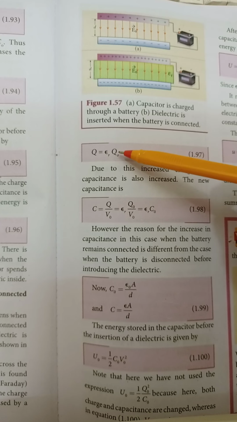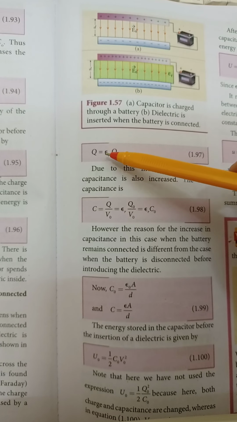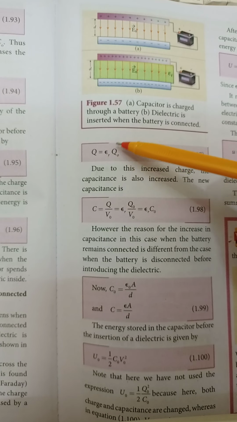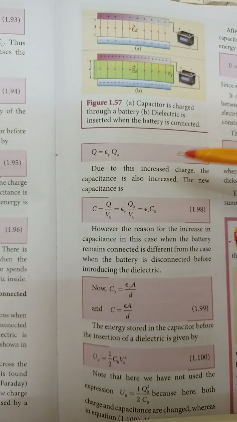Q naught is the initial charge when no dielectric is introduced, but after the dielectric is introduced, the value becomes like this. As epsilon r is greater than 1, Q increases. Due to the increased charge, the capacitance also increases.